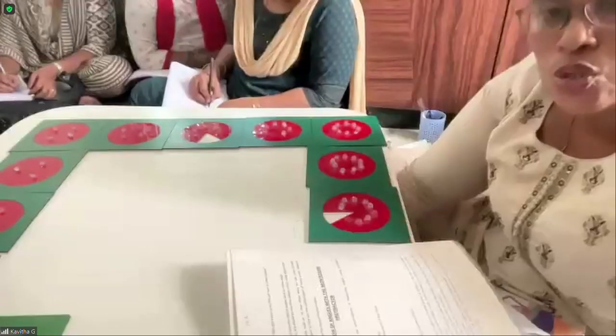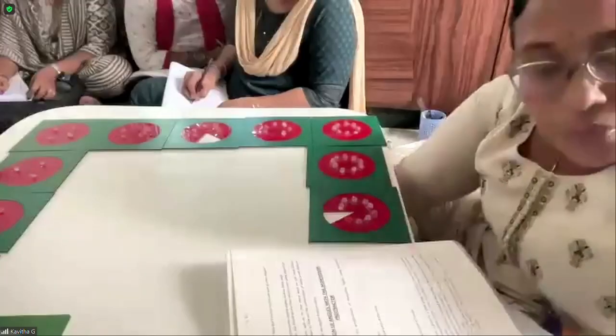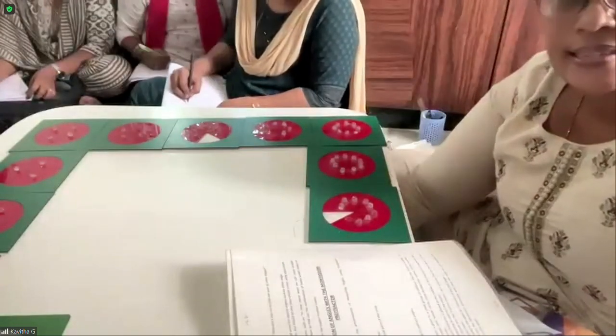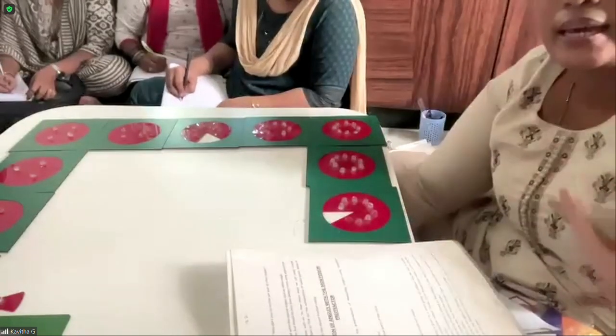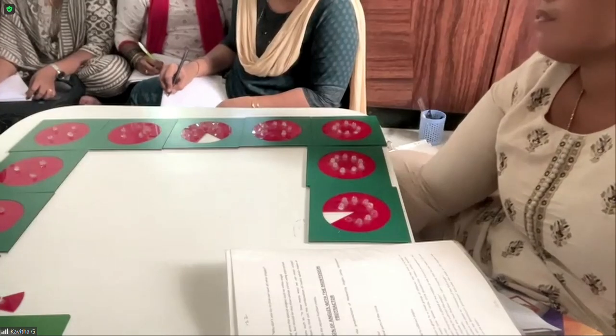Make as many combinations for addition as they can. They can choose other angles for addition. They can choose more than two fraction pieces also, yes. Because this is the technique we have given them, the children can extend their work. And then what else can you think of?